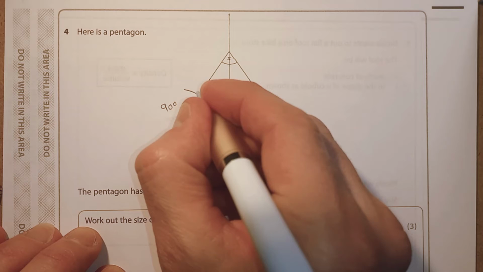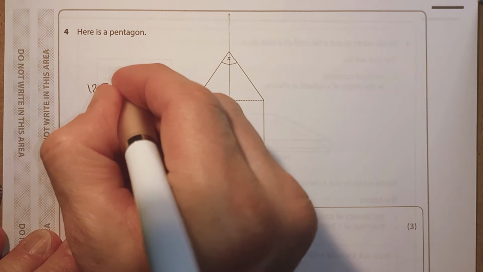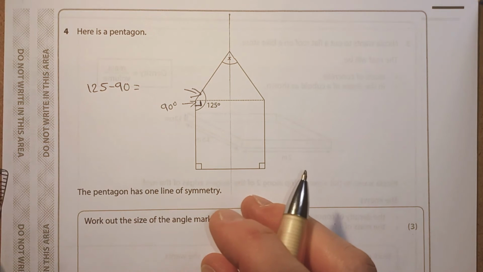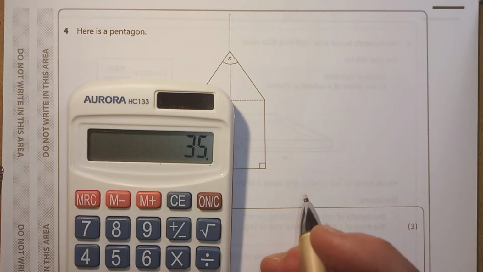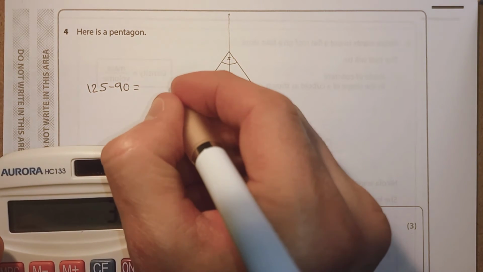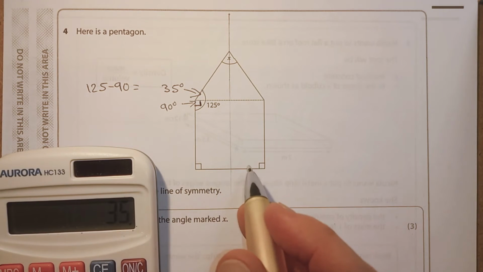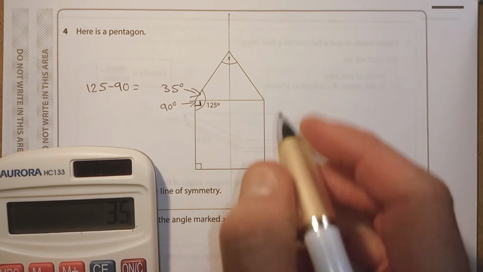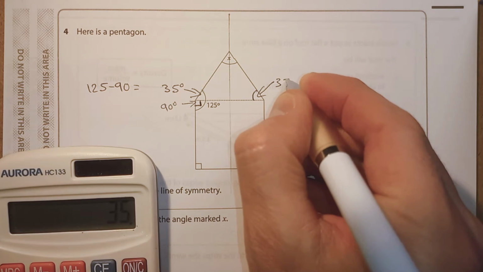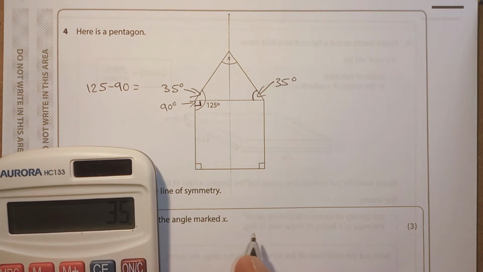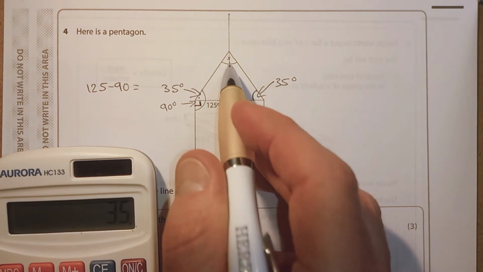So this angle up here is going to be 125 minus 90 degrees, which is 35 degrees. Now, this is where the line of symmetry comes in handy, because that means this angle over here must also be 35 degrees.